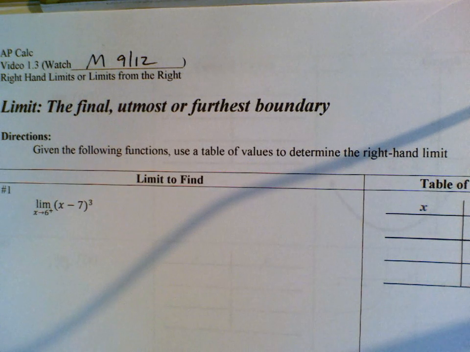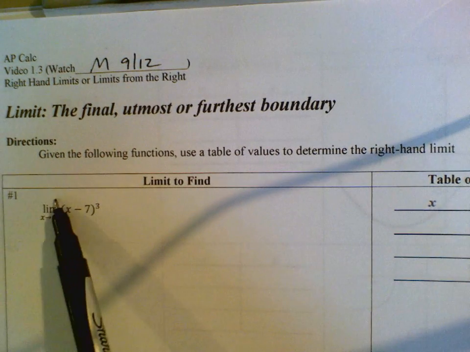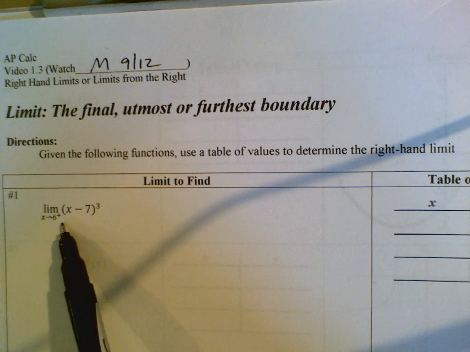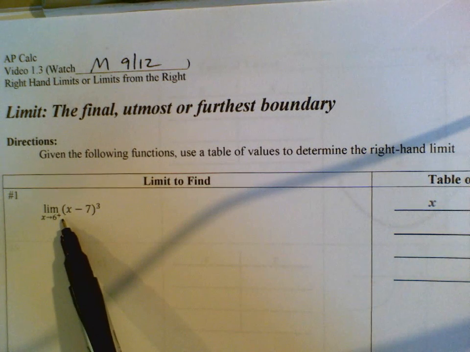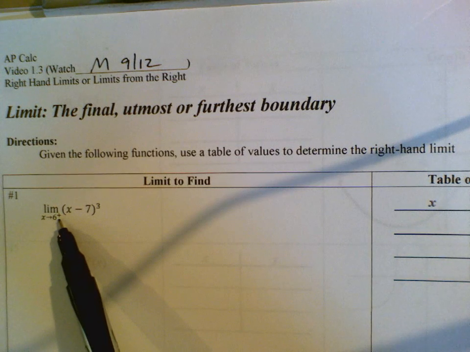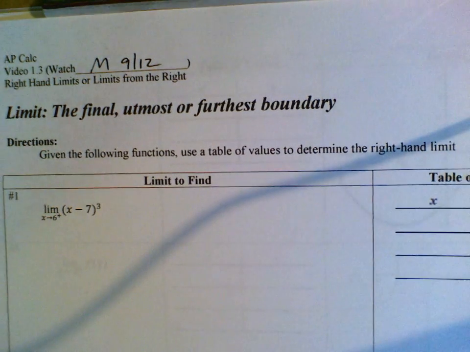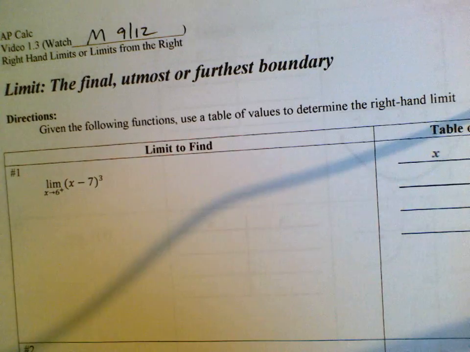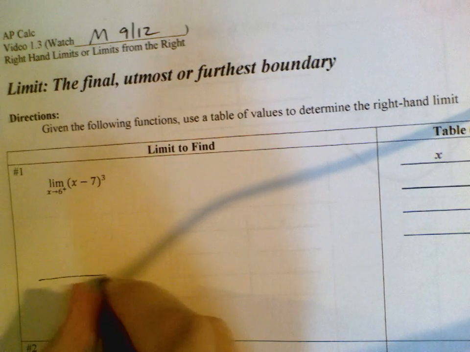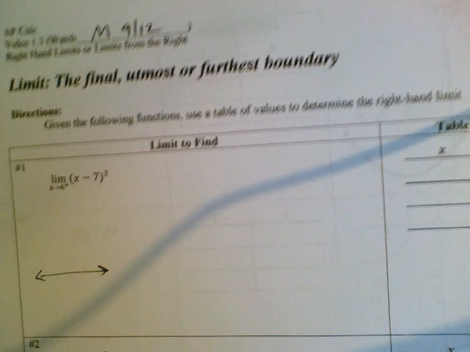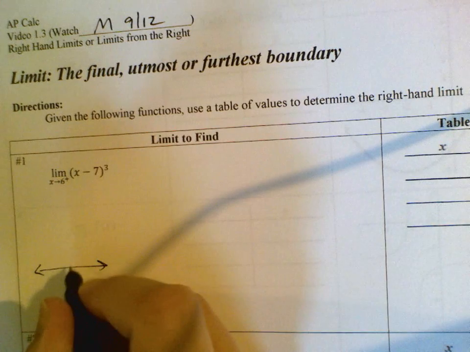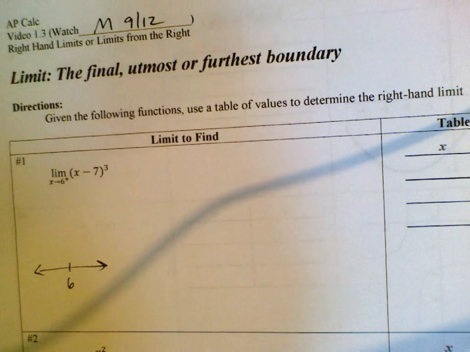Directions. Given the following functions, use a table of values to determine the right-hand limit. So the first one, the limit as x approaches 6 from the right. From the left, there'd be a little negative superscript, but from the right, there is a plus sign as the superscript. The function is (x - 7)^3. Just like the last video, if it helps you to draw a number line to visualize what types of numbers are to the right of 6, then you can.